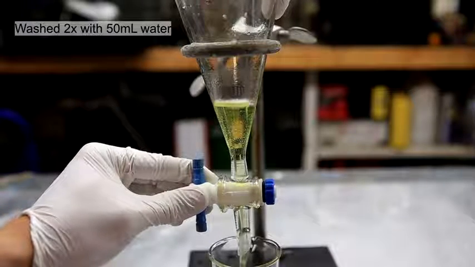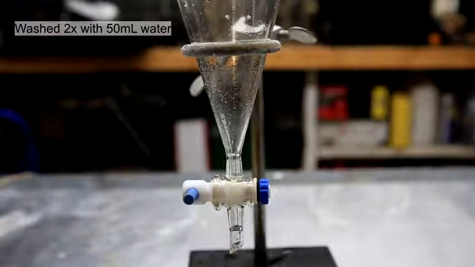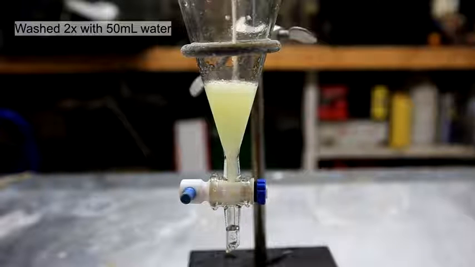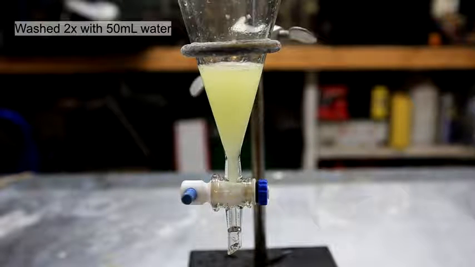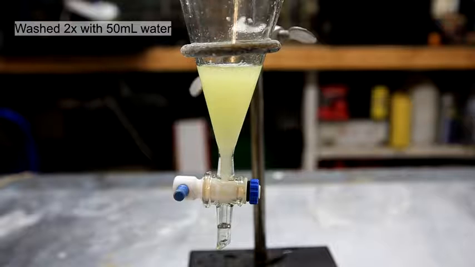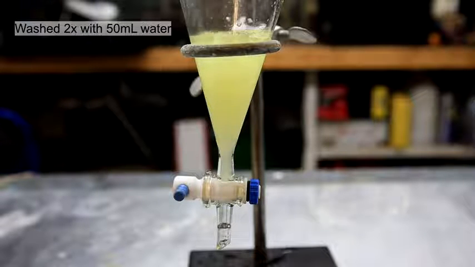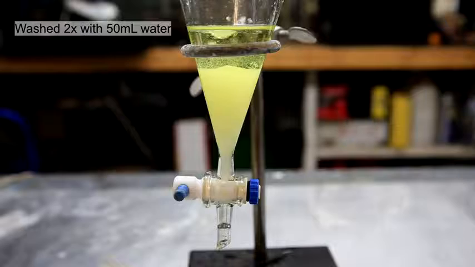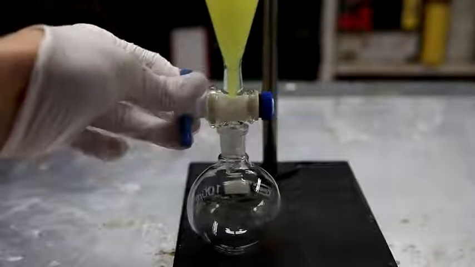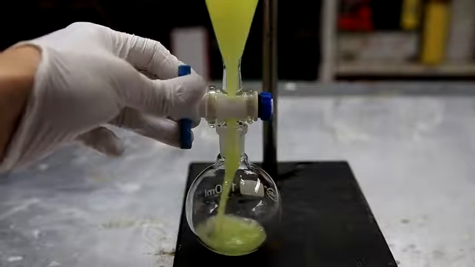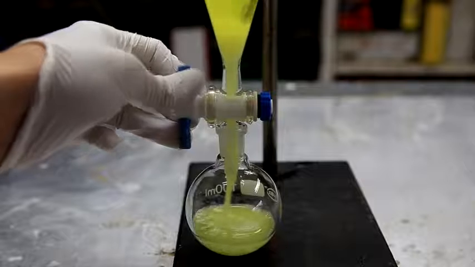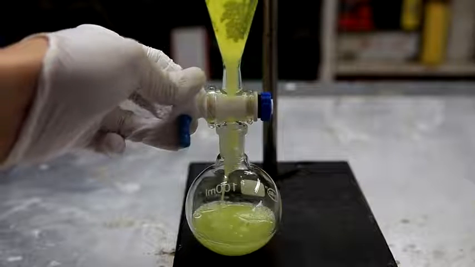The nitrobenzene is slightly soluble in water, so the water does become a faint yellow color. Because there are trace amounts of the nitrobenzene in the water, it's important that the water is disposed of correctly because nitrobenzene is actually quite toxic. After the final washing, the nitrobenzene is transferred to a round bottom flask, and due to the presence of water, you can see that the solution is quite opaque.